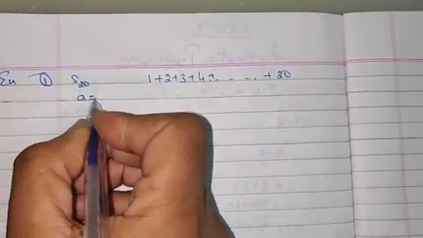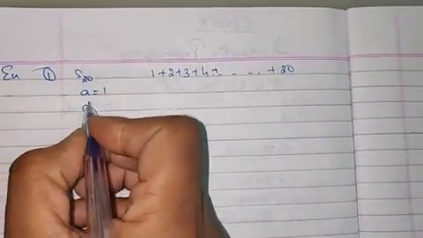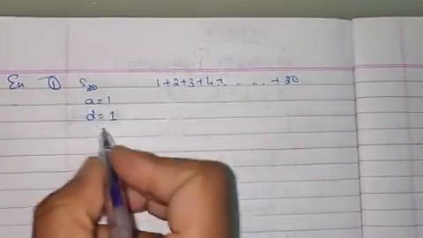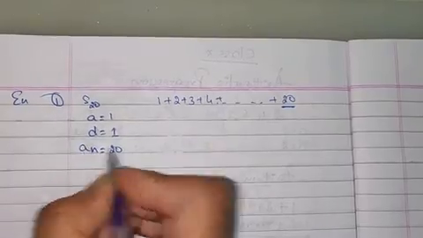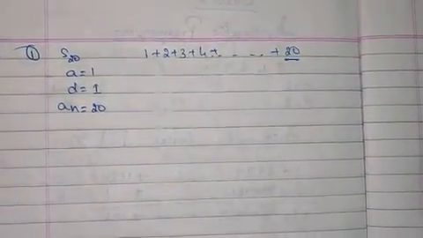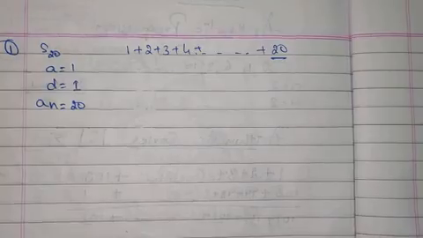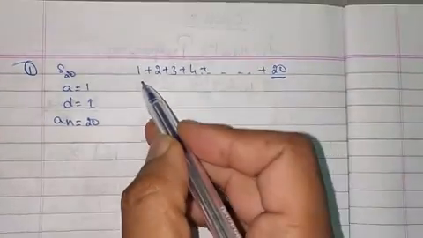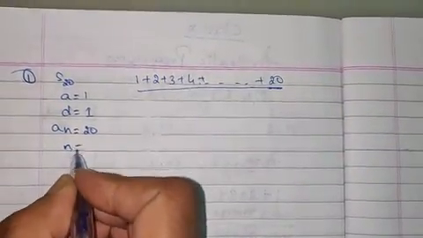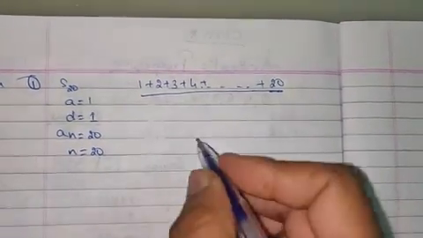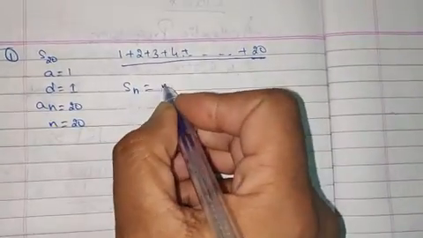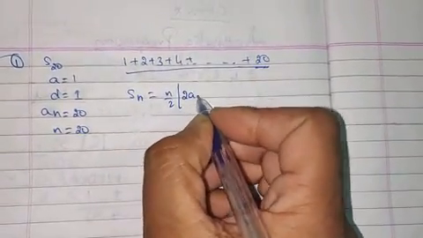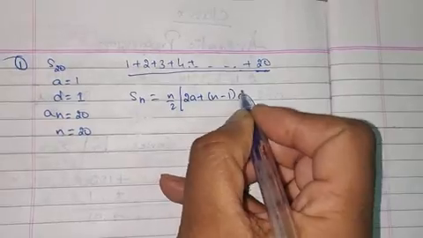So let us write what all data we have. a is equal to the first term, 1, d, the common difference, will be 1, and the last term, that is the nth term, is nothing but 20. That is an is equal to 20. So we have to find S20. We know how many terms are here: n is equal to 20. Let us substitute in the formula. What is the formula? Sn is equal to n by 2 into bracket 2a plus n minus 1 into d.